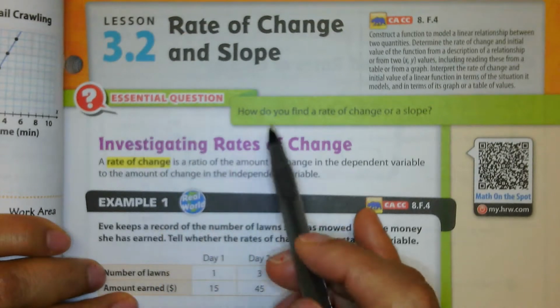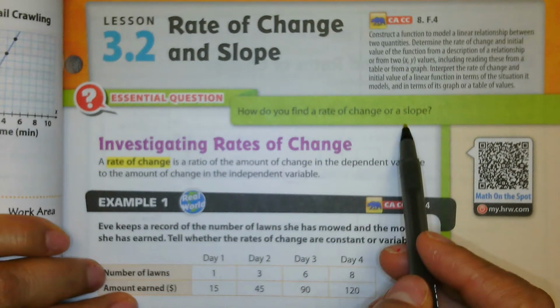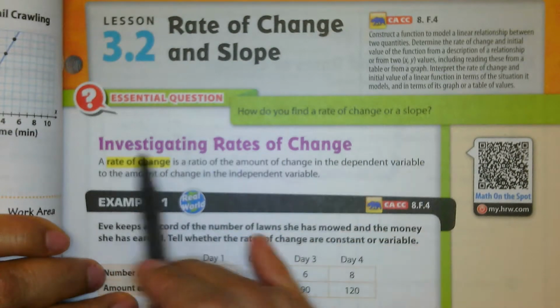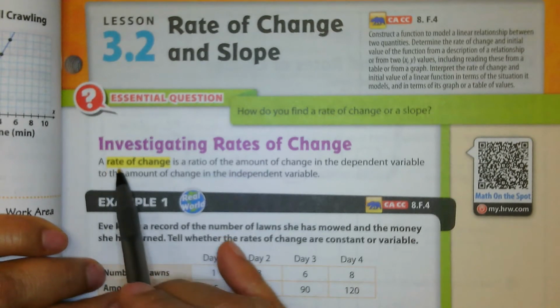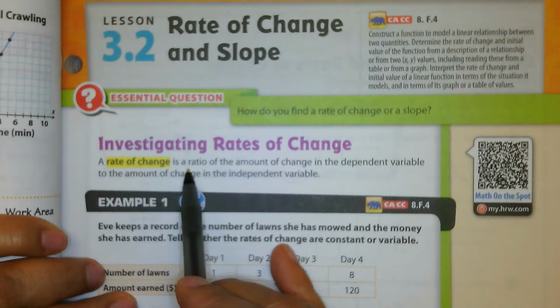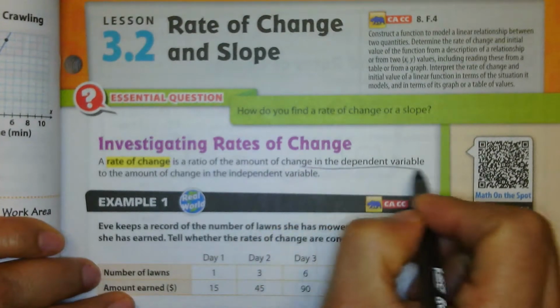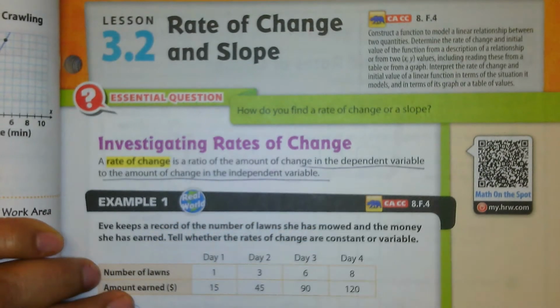The essential question is, how do you find a rate of change or the slope? Do you remember that from seventh grade? Rate of change and slope. So, investigating rates of change. This is what a rate of change is, and underline it. A rate of change is a ratio of the amount of change in the dependent variable to the amount of change in the independent variable.